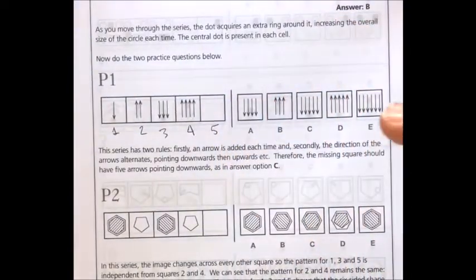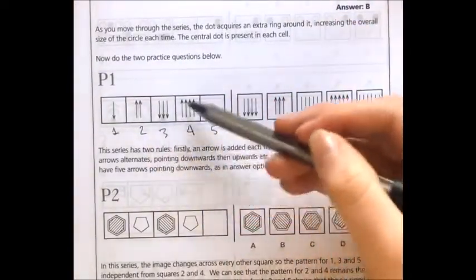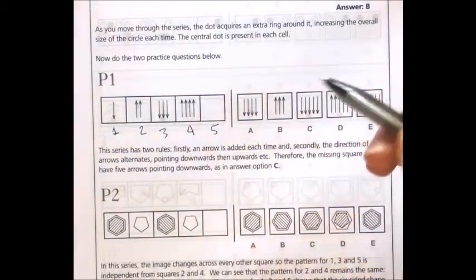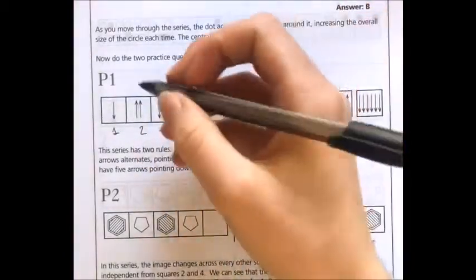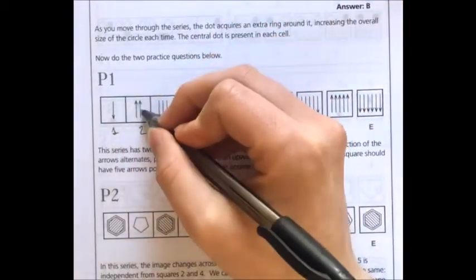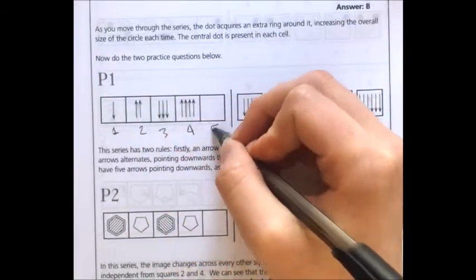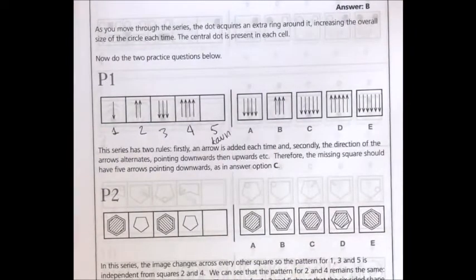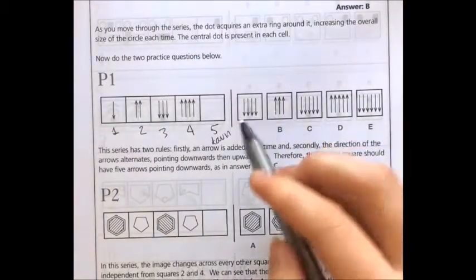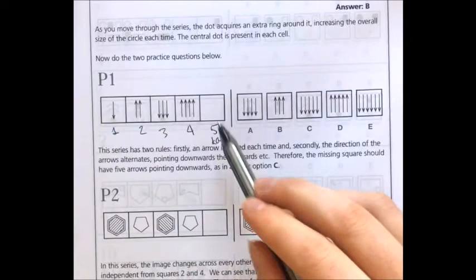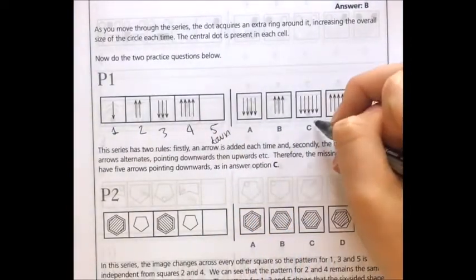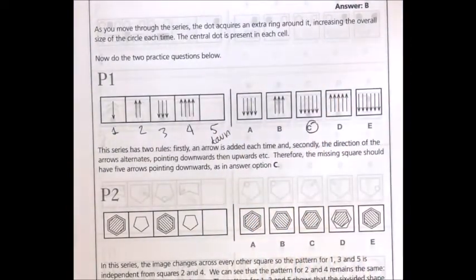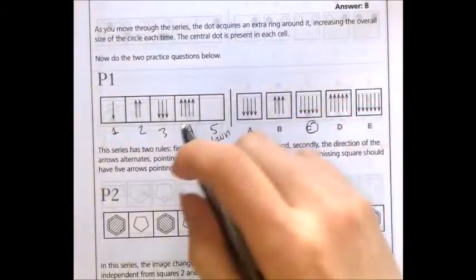However, I can also see that the arrows are swapping directions, in which they point up and down. For example, they start down, up, down, up, down. So you'd expect here to see downward facing arrows. Therefore, there's 5 arrows facing down in this empty box, which is answer option C. Note there were 2 patterns going on in this question. Don't be alarmed by this, just work through each of them separately.